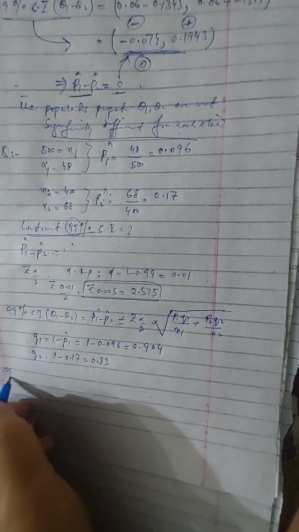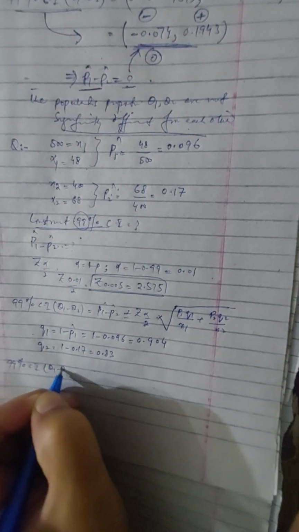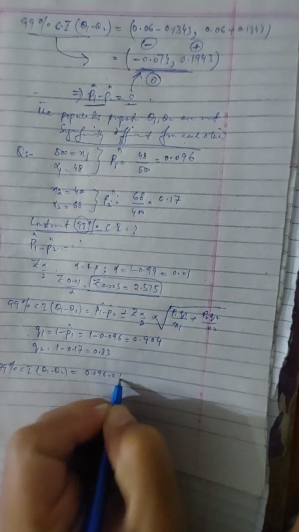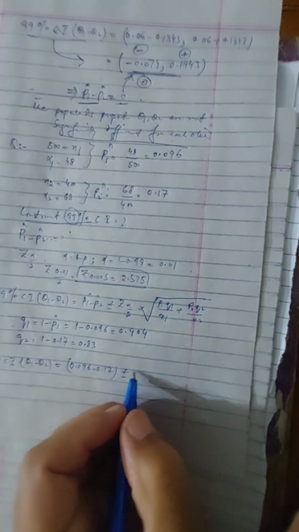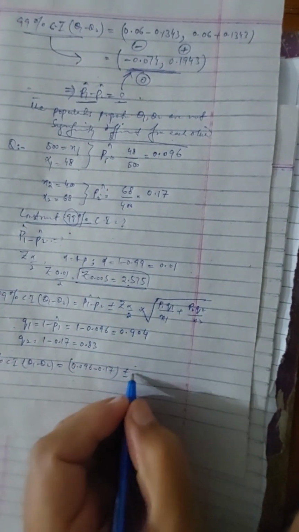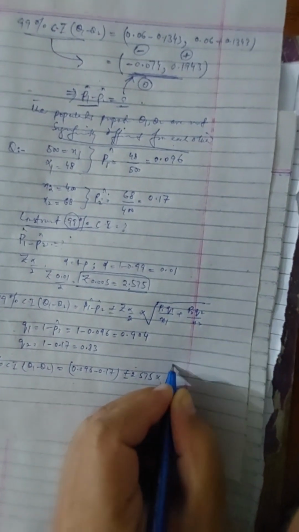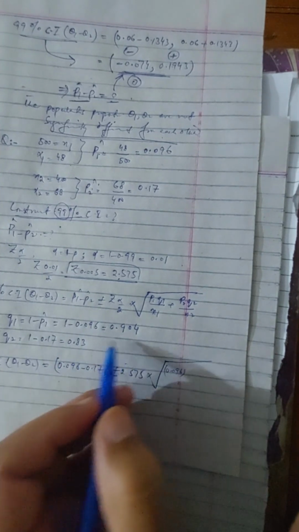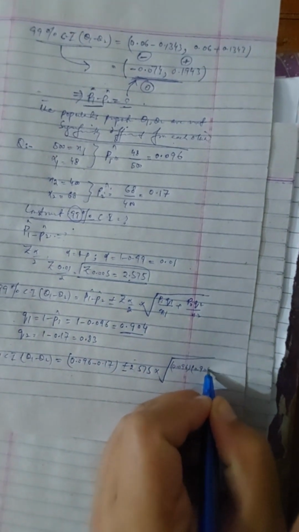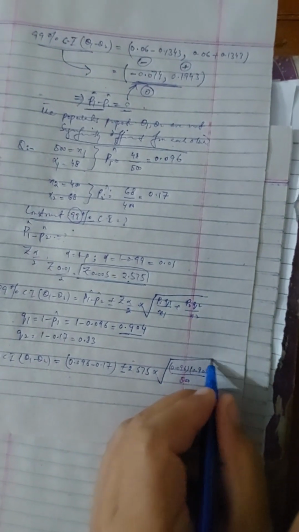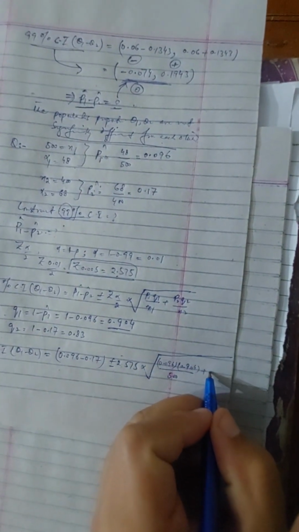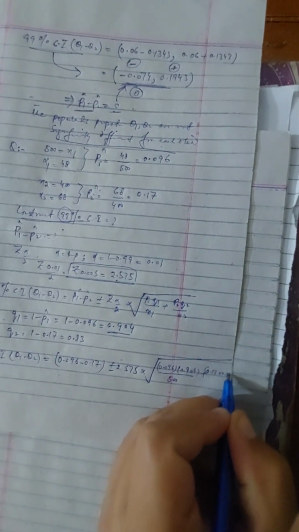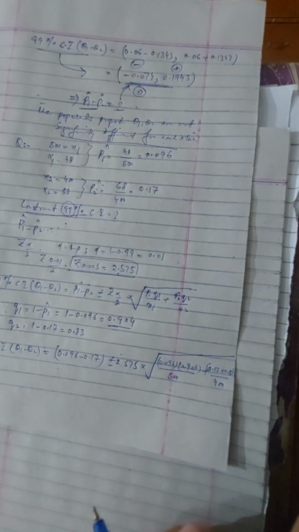Okay, so the 99% confidence interval for theta 1 minus theta 2 is equal to P1 minus P2, where P1 is equal to 0.096 minus 0.17, plus minus z of alpha by 2, which is 2.575, multiplied by the square root of P1 into Q1, where P1 is 0.096 and Q1 is 0.904, divided by N1, which is 500, plus 0.17 multiplied by 0.83 divided by 400.